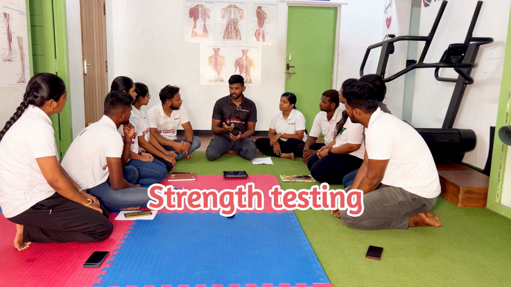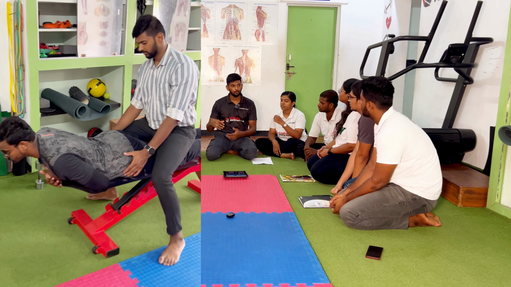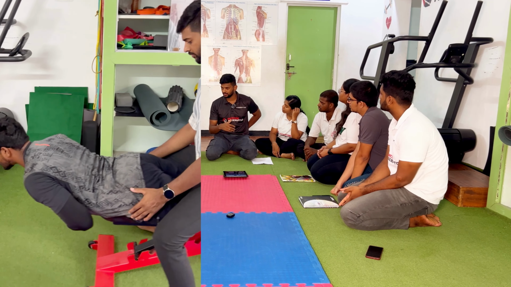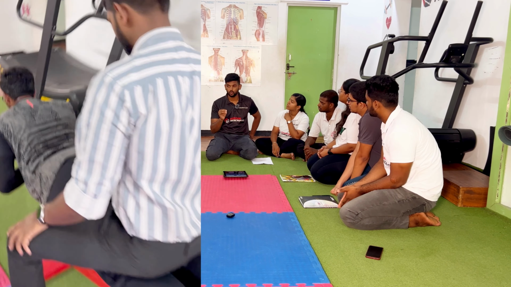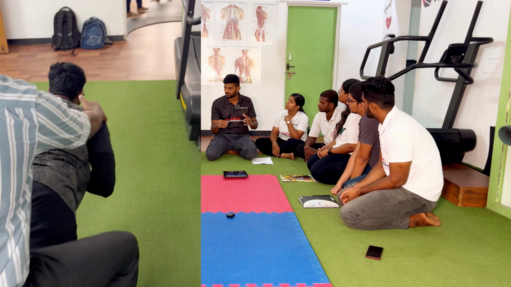Strength testing. Yeah, strength testing. So we did strength testing both isolated and integrated. When we checked the back extensor endurance test, it was highly weak. He could hardly hold for 40 seconds, with a lot of vibrations, at max effort. So for a javelin thrower, 40 seconds on the back extensor endurance test is not efficient.